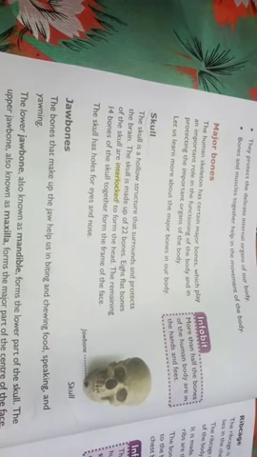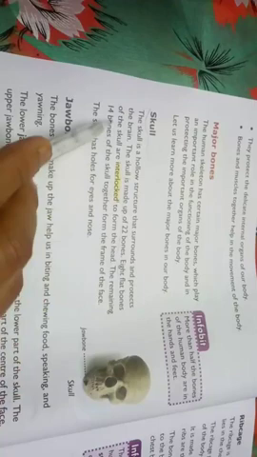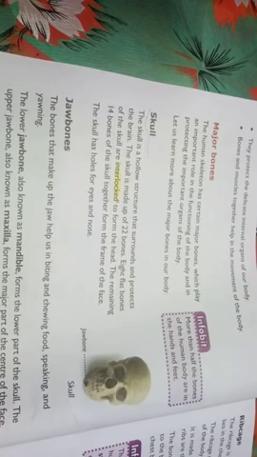Eight flat bones of the skull are interlocked to form the head. How many flat bones are interlocked together to form the head? You have to keep in mind that there are 8 flat bones. They remain interlocked with each other to form the head.